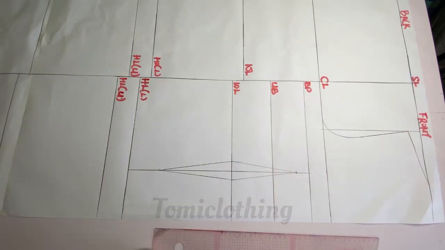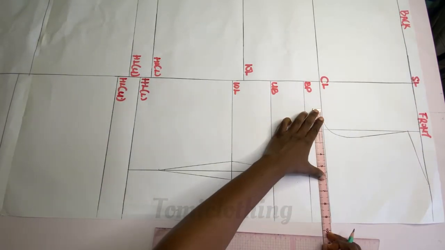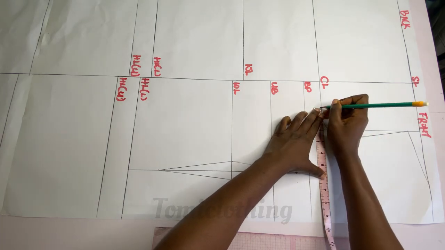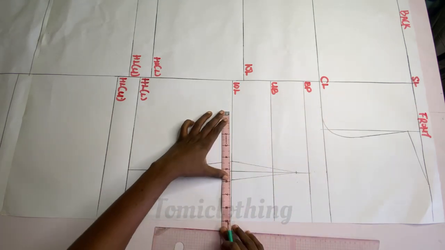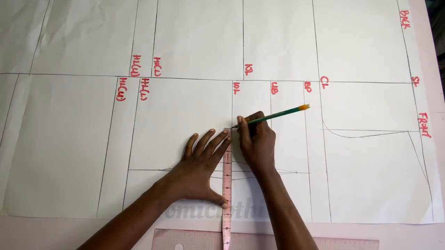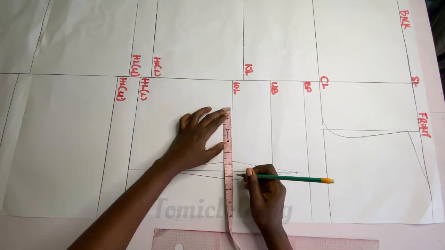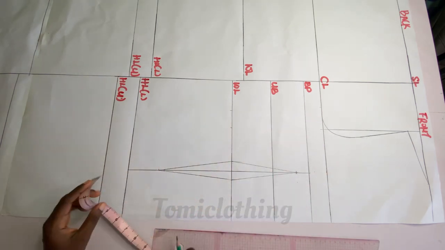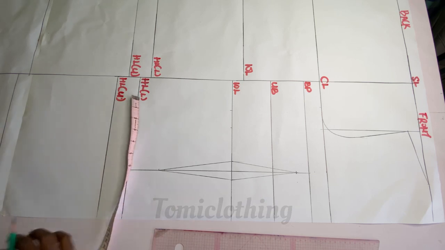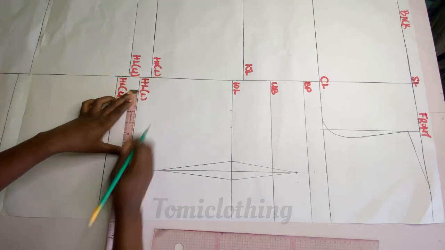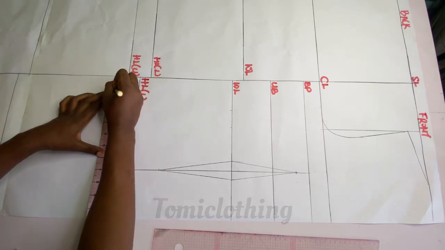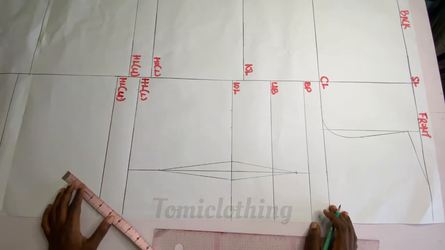Next up, we are going to be placing your bust measurement divided by 4, then your waist measurement divided by 4 plus the 1.5 dart intake, then your hip measurement divided by 4. You are going to be placing your hip measurement on the upper and lower hip line.